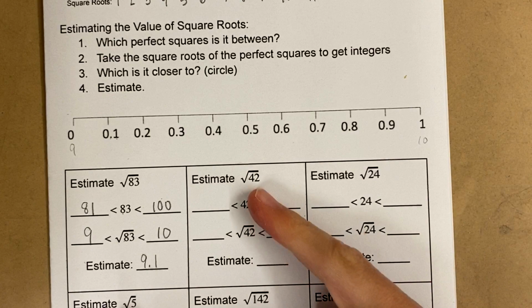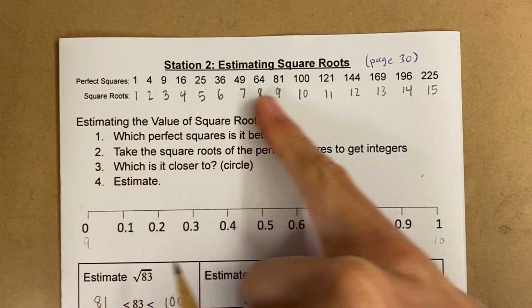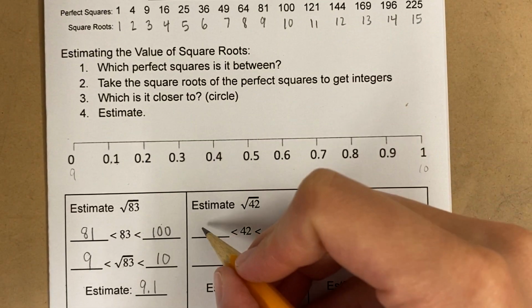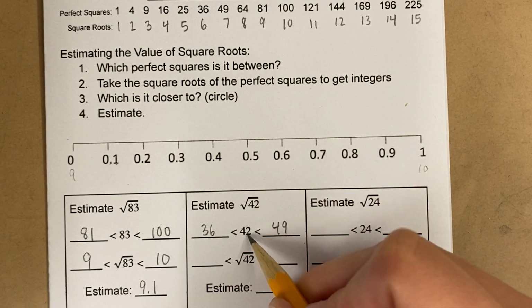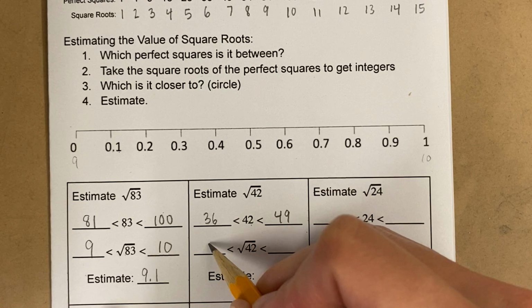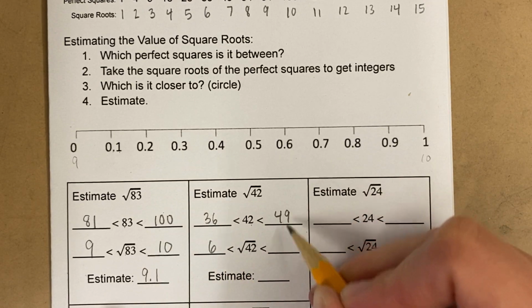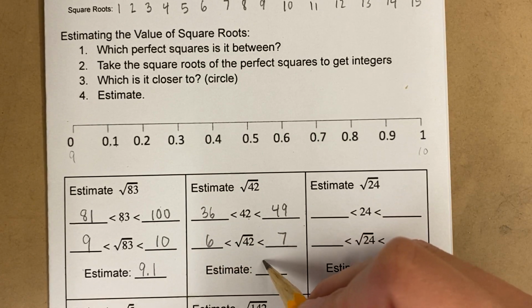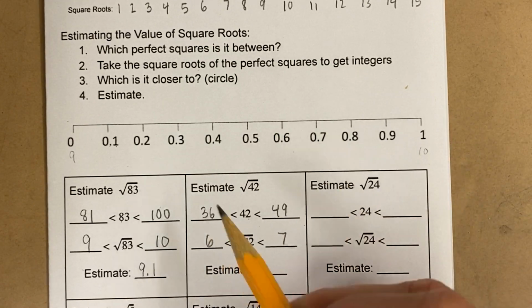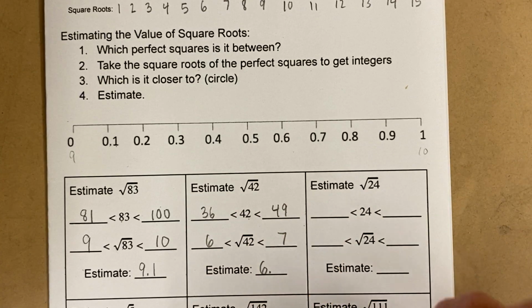Let's do another one. 42. So first I'm going to see which perfect squares it is in between. It's in between 36 and 49. Now let's go ahead and take the square root. This is for 42. I'm taking the square root of 42. So the square root of 36 is 6. The square root of 49 is 7. So I know my number is between 6 and 7, so I know it's going to be 6 point something. Now, is it closer to 36 or closer to 49?